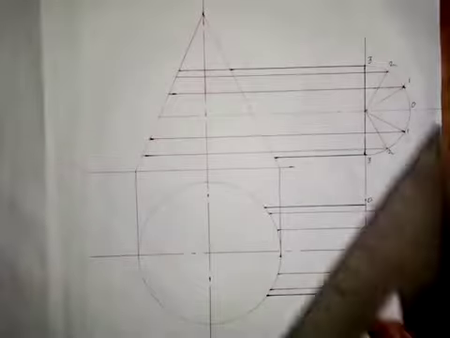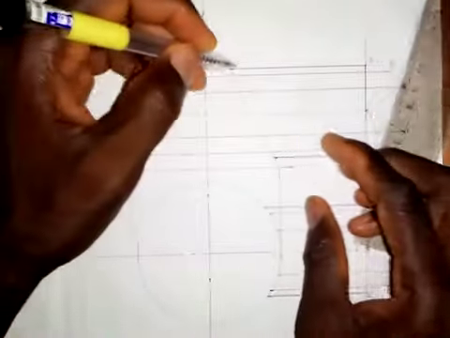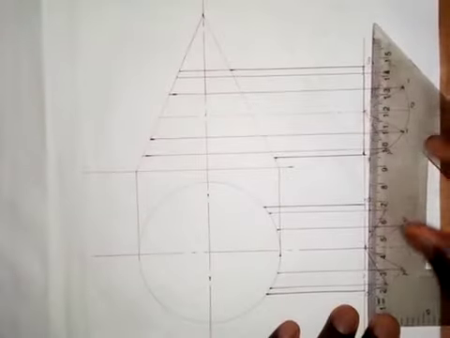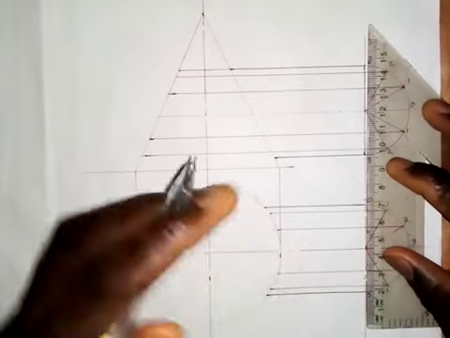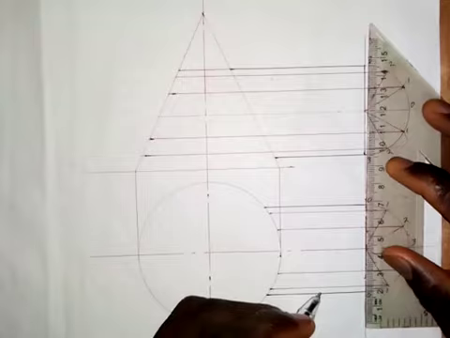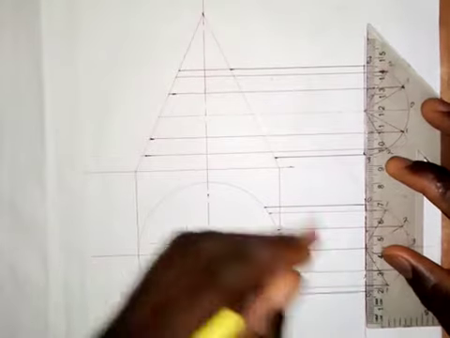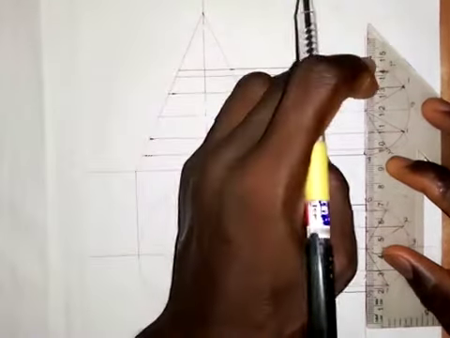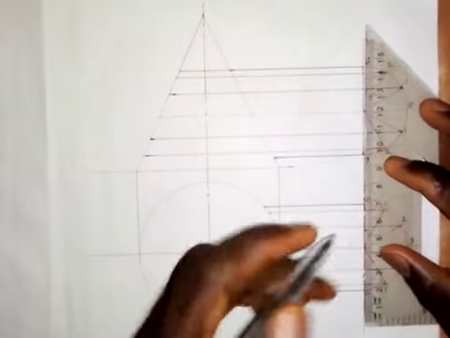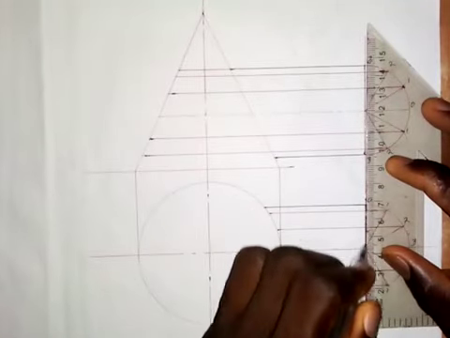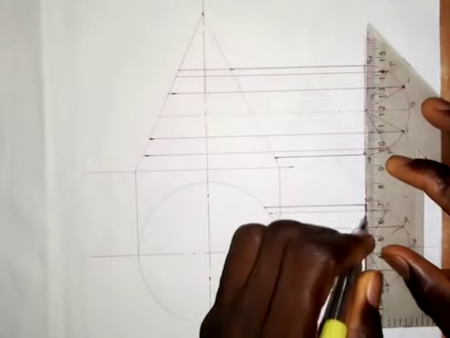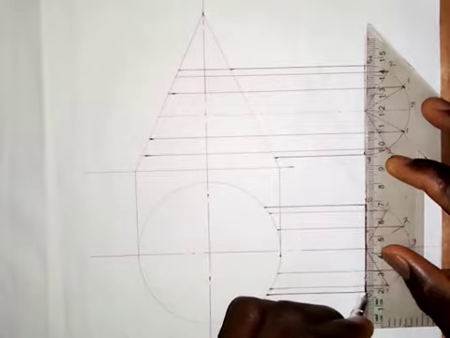I didn't take the measurement, so I'm supposed to take the measurement from here to here. I forgot that, but when you come across a question like that, make sure you take the measurement of the length of the cylinder. So it's either they give you from here to here, or from the center to this end. Sorry for that. Alright, so what you want to do is very, very important.